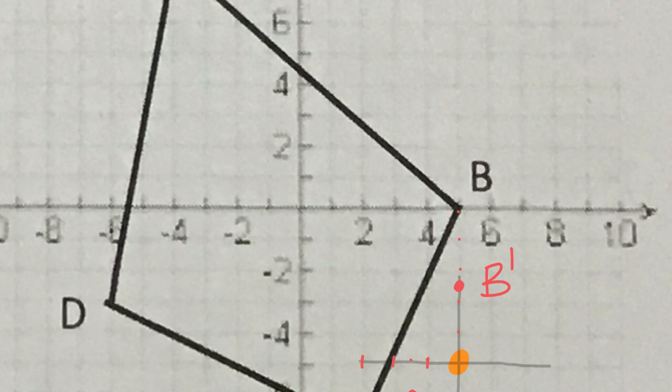Okay, D is 1, 2, 3, 4, 5, 6, 7, 8, 9, 10, 11, and up 2. So 5.5, because that's 11 divided by 2. 1, 2, 3, 4, 5.5, and then up 1. Puts D prime right there. And then where is A?